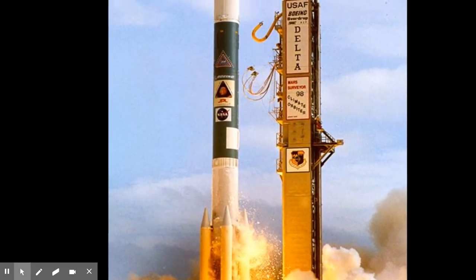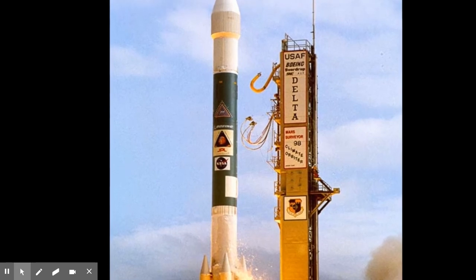The Mars Climate Orbiter launched on December 11, 1998 on a mission to orbit Mars. This first interplanetary weather satellite was designed to gather data on Mars's climate and also serve as a relay station for the Mars Polar Lander, a mission that launched a few weeks later.